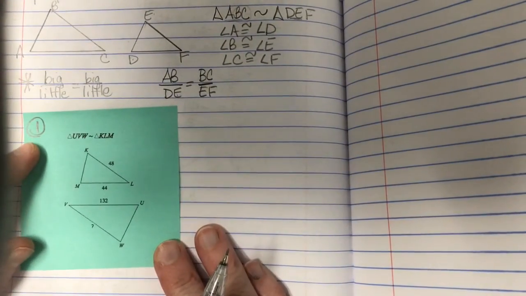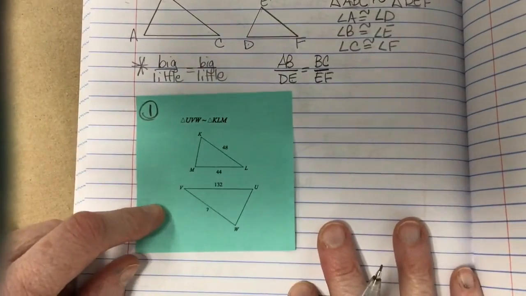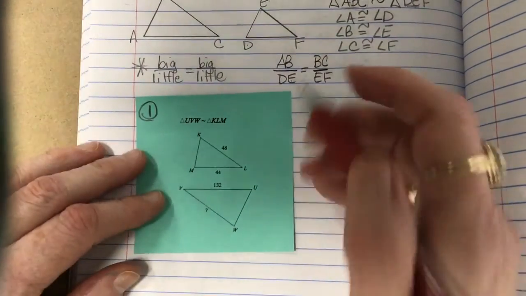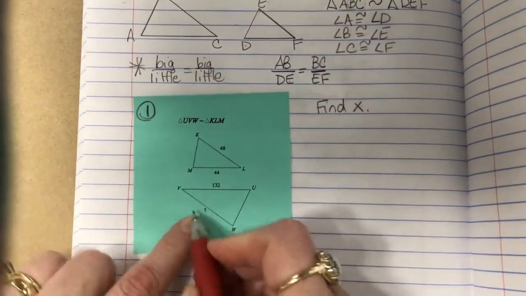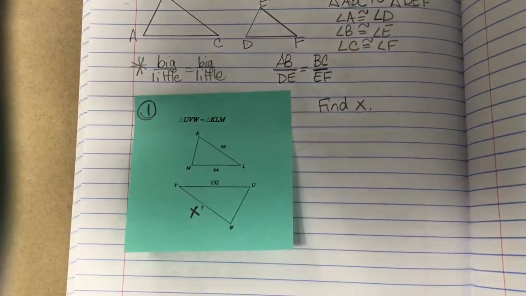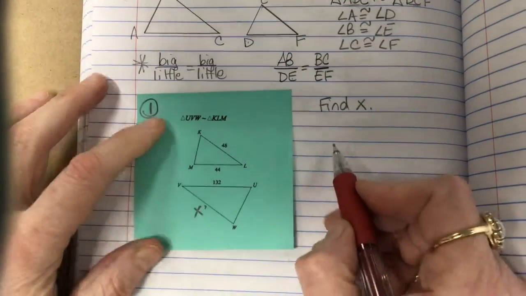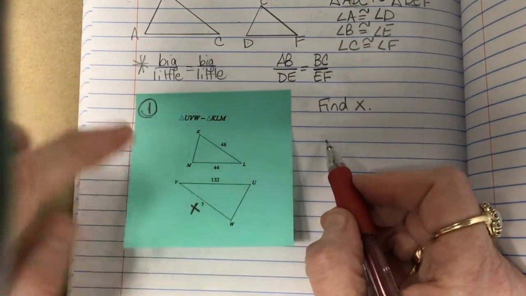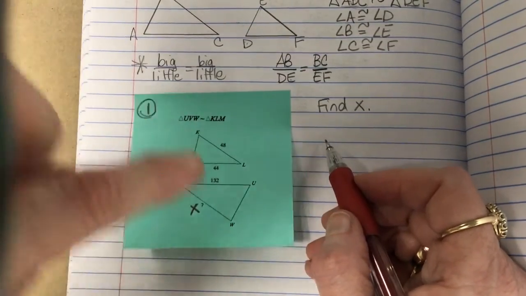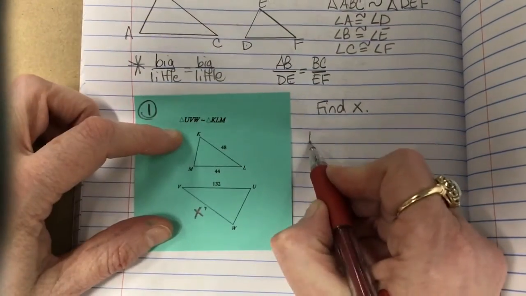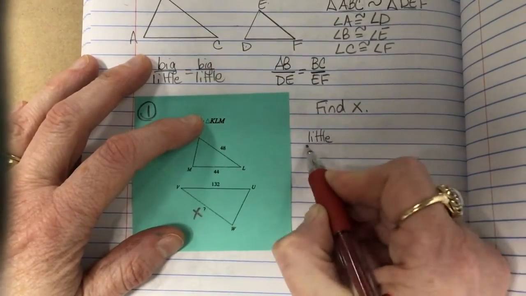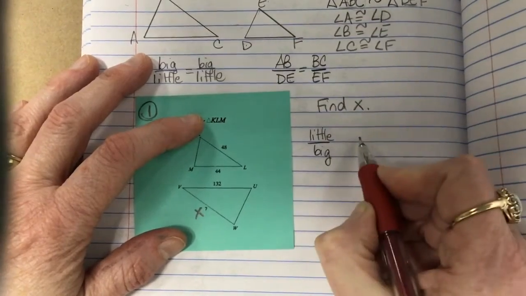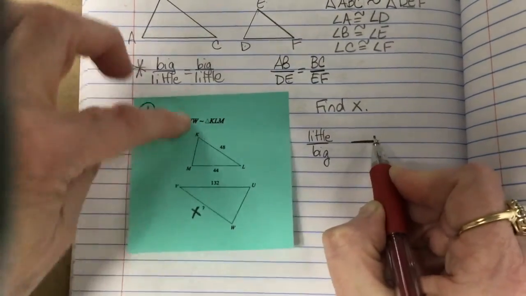Now, I didn't put the instructions on here, but the instructions are, probably this one would say find the unknown. I'm going to say find X, and remember your X is your question mark. So let's put an X right there. Because the little triangle's up here and the big triangle's down here, I'm going to do little over big, little over big. So I'm going to write little over big, and then I'm going to do top to bottom, top to bottom.